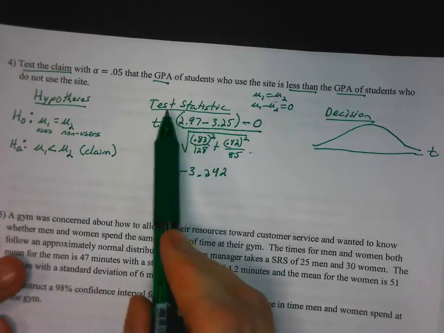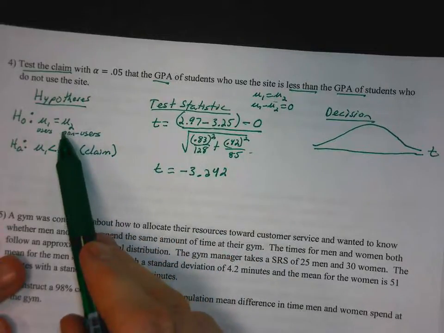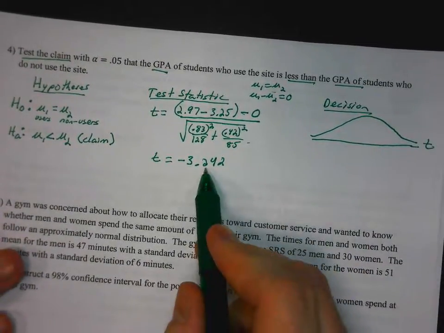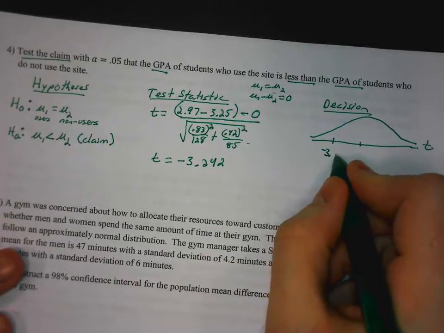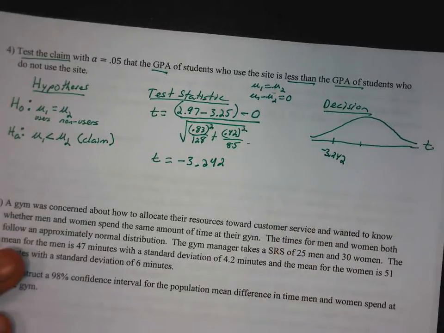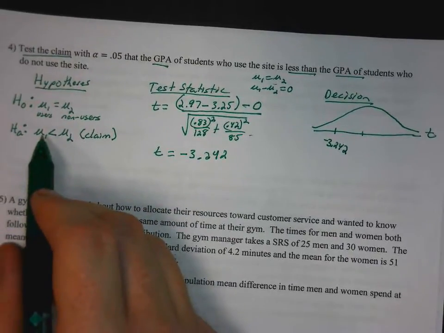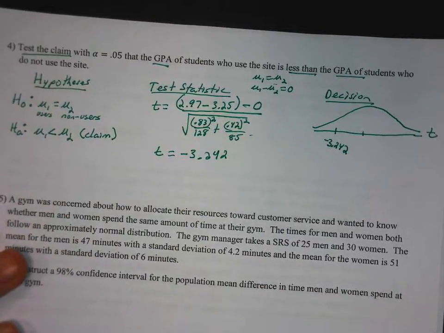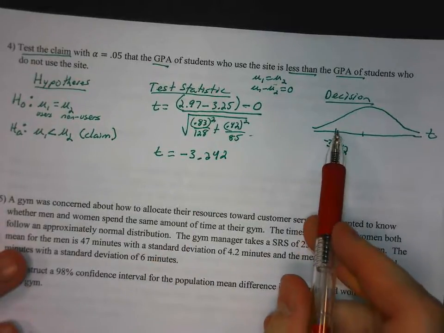Okay, so basically, are those two values too far apart from each other, based on their distributions, for that null hypothesis to be a faulty assumption? So if we locate negative 3.242 on the t-axis, it'll be somewhere over here. And the fact that we're looking at the alternative being mu1 is less than mu2 means we're looking at the left-hand tail, or the left end tail, for our rejection region for the test statistic.